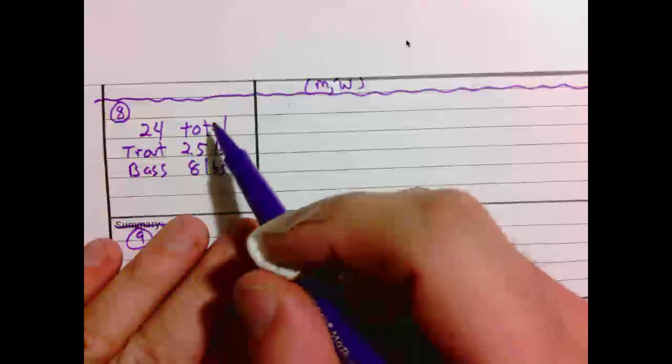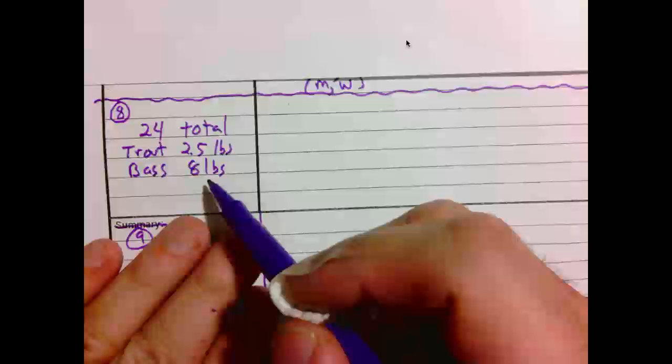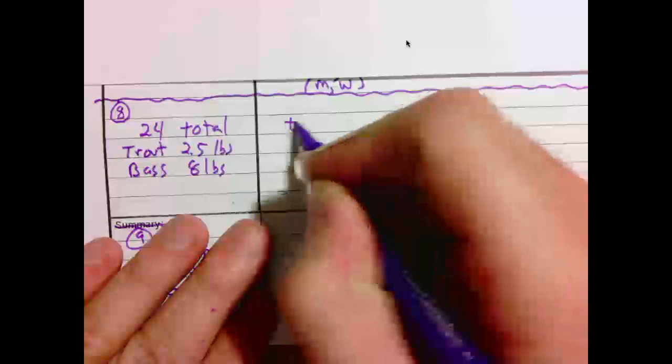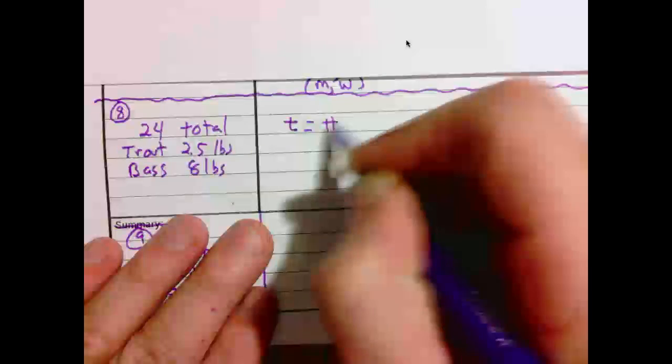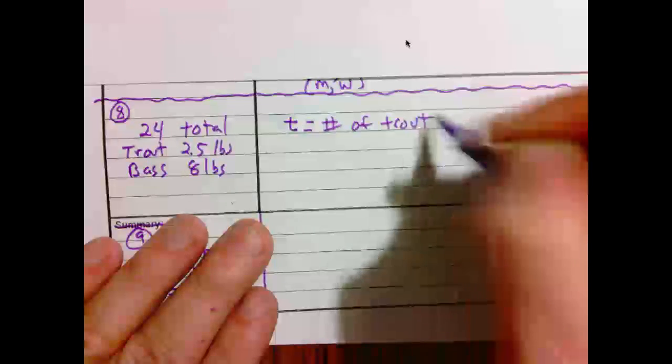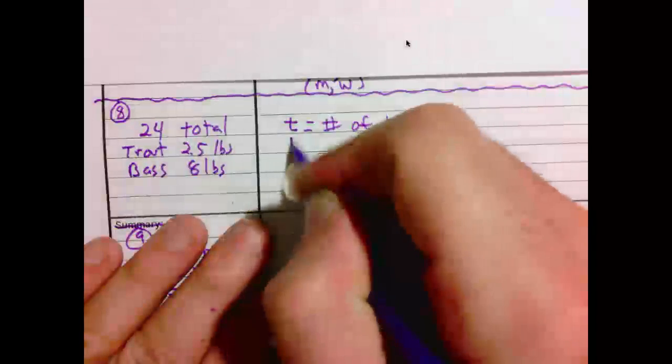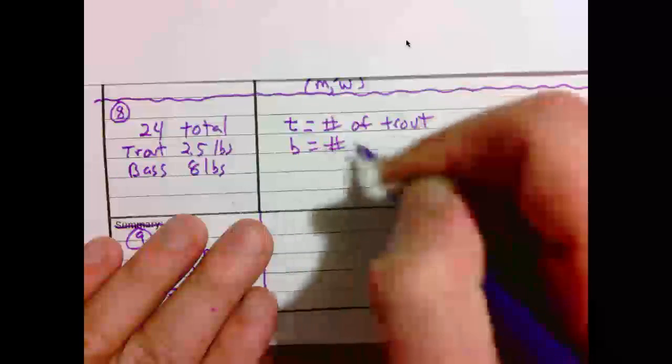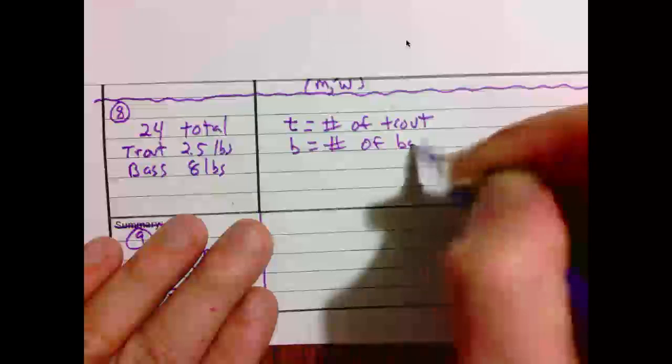8. We're dealing with trout and bass. It says there are 24 total fish. The trout average 2.5 pounds each. The bass average 8 pounds each. Well, again, I will define variables. Let's let T be number of trout. I know I'm looking for number of because that's what it says, how many. Let's let B be number of bass.